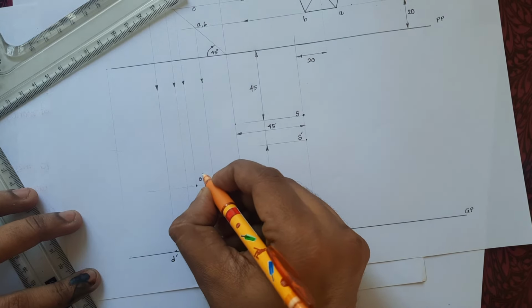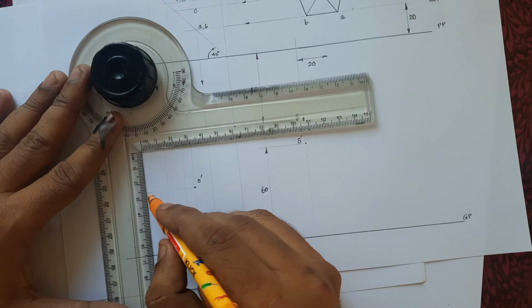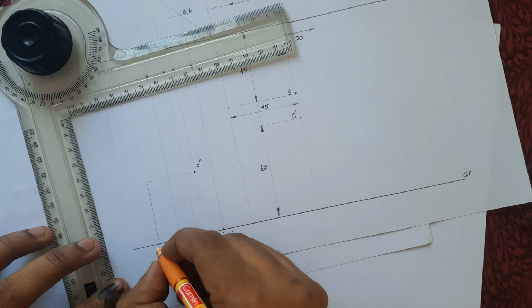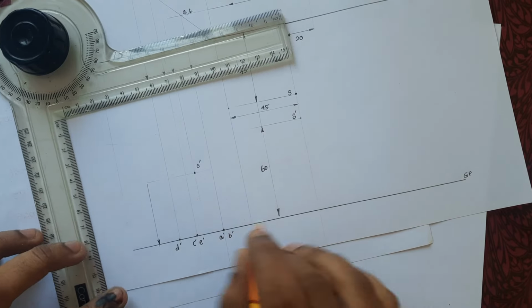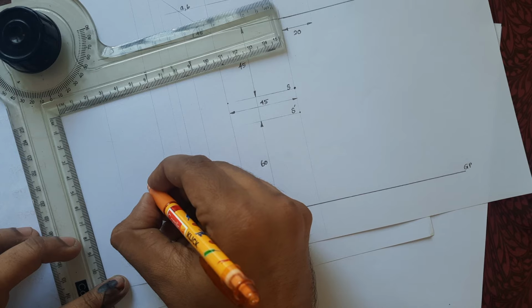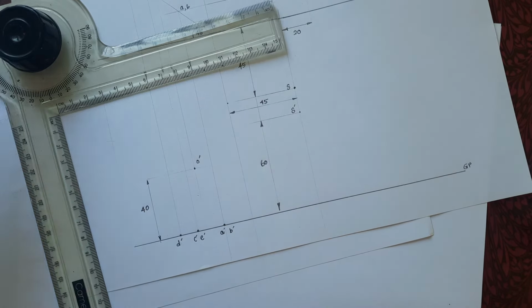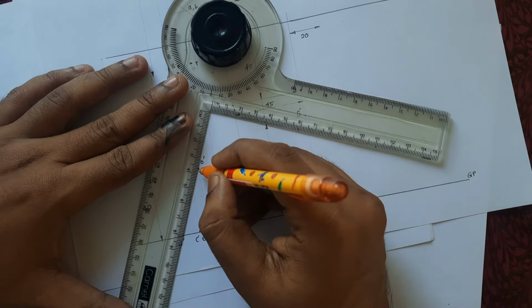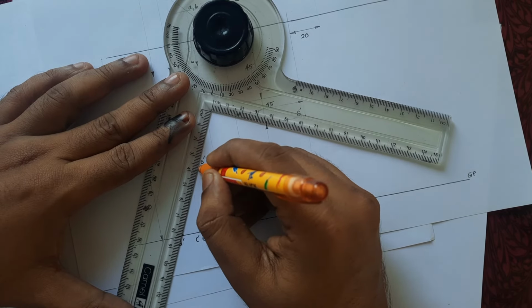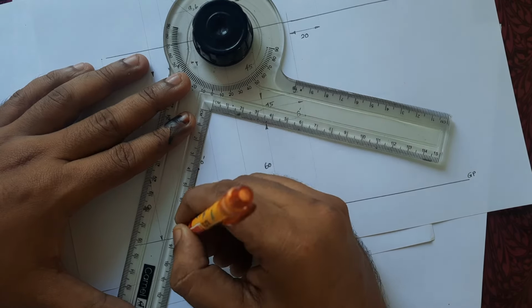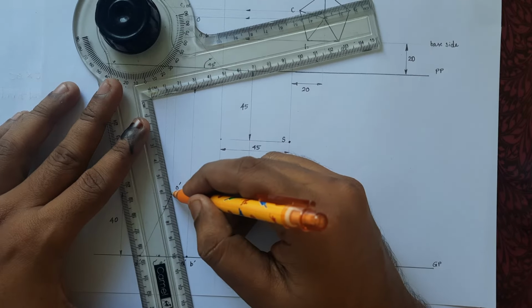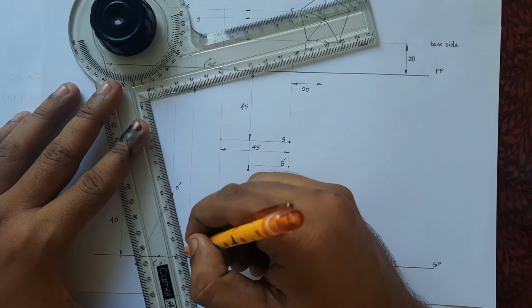So this is the apex point, which is 40 mm from the ground. Now connect all the corners to the apex point.